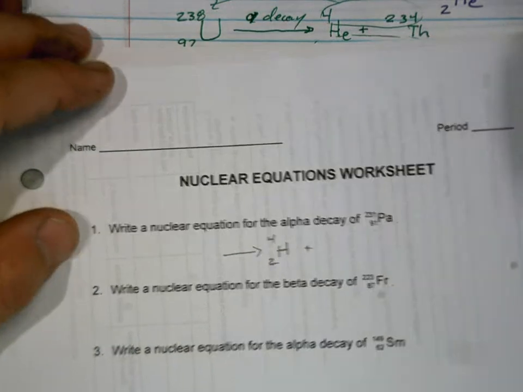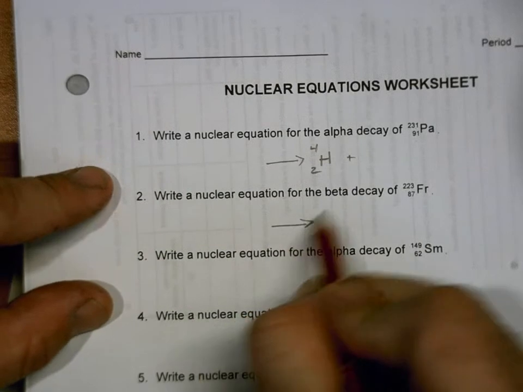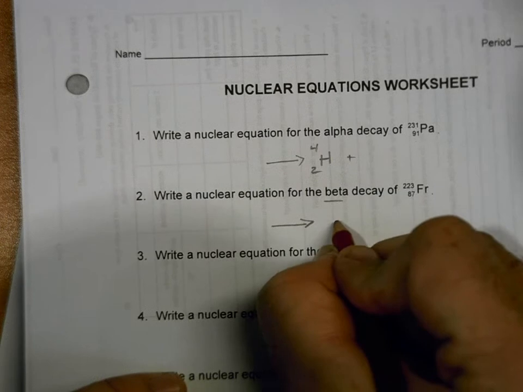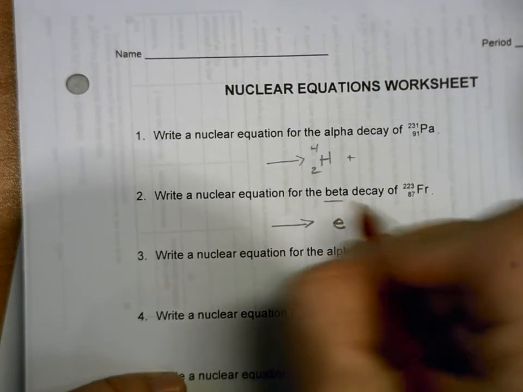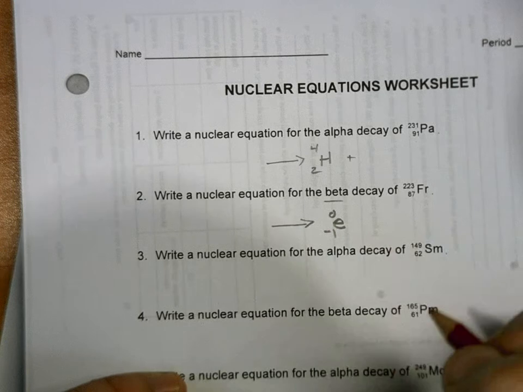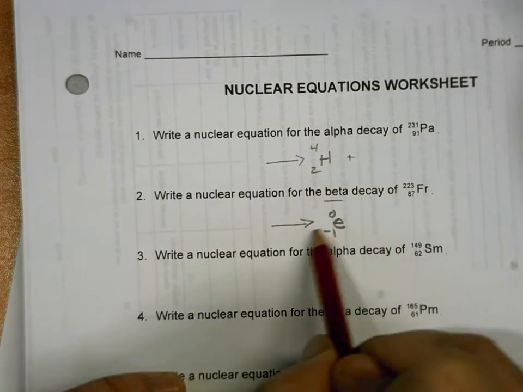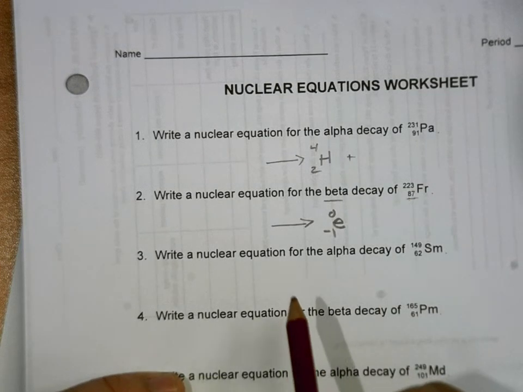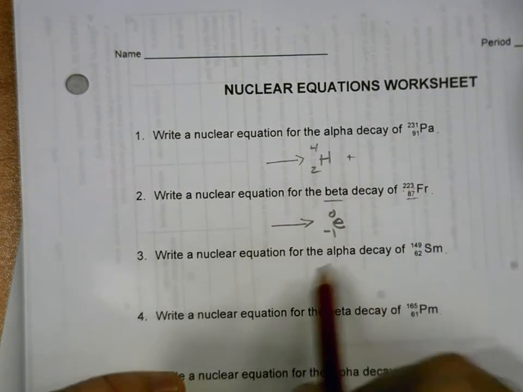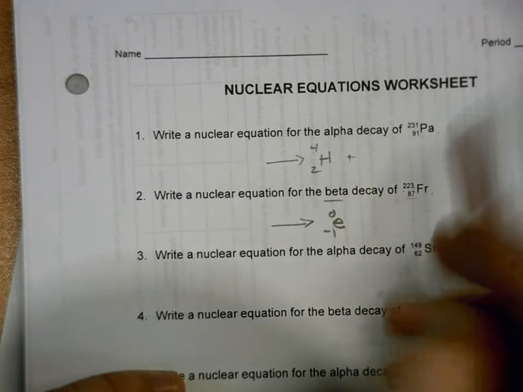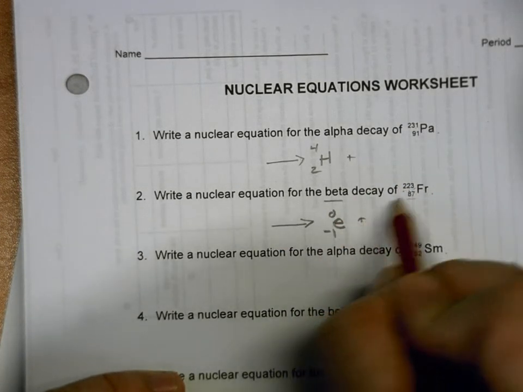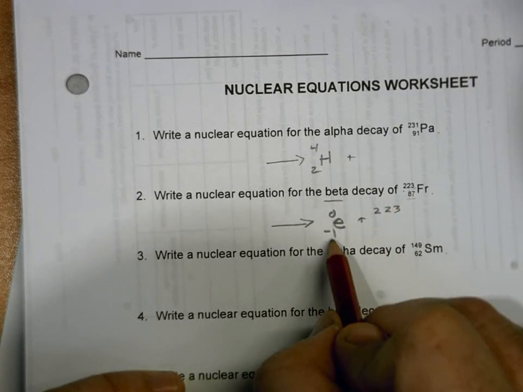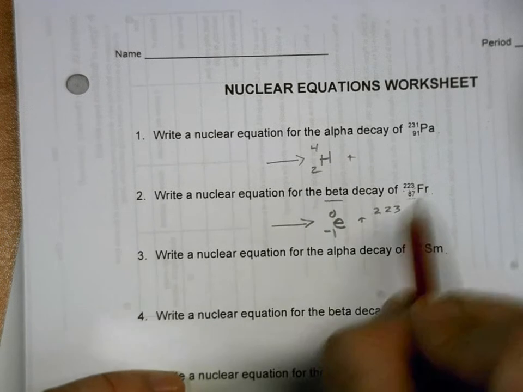Now with the second one, it's a beta decay. And when you look at your notes, beta decay means you're going to have an electron kicked out to begin with. An electron that has 0 mass, but it does have a -1 charge. Now since it's beta decay, you're starting with francium 87 over here. Excuse me, francium 223. My mistake, I misspoke there. Since there was no mass change, the new element is still going to be 223. But now since you've gained a proton, you need to add that increased atomic number here.